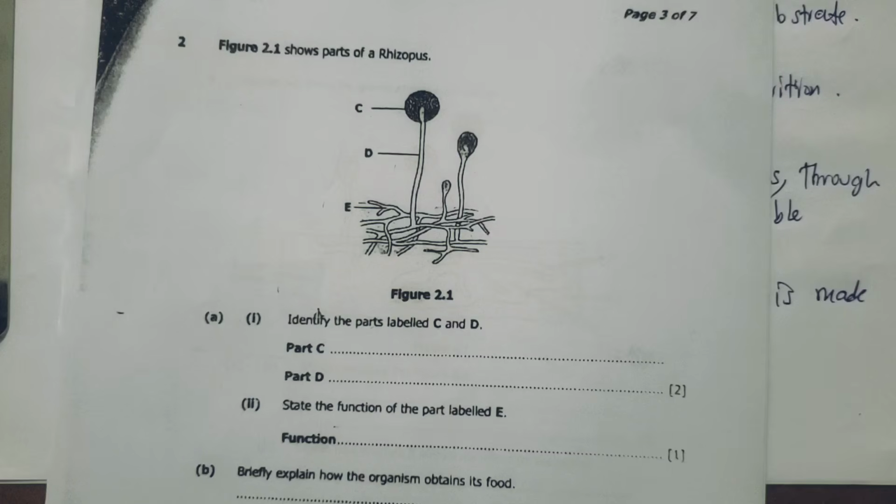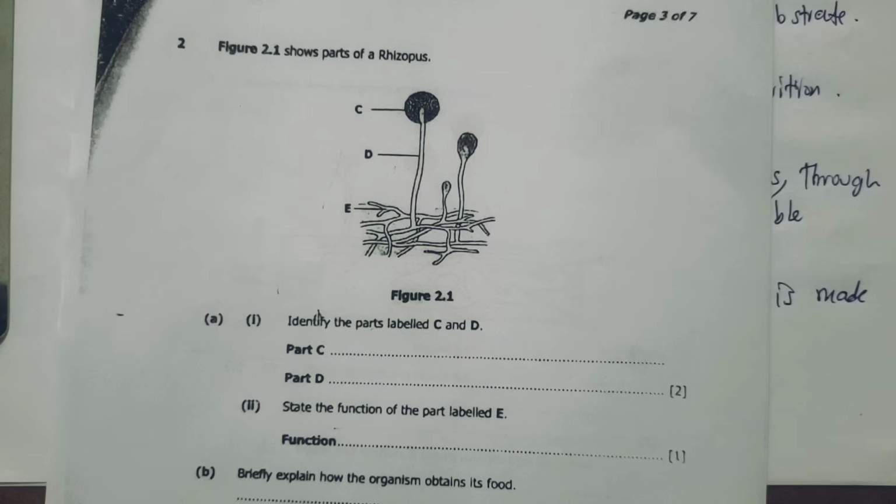For example, nutrients like nitrogen and oxygen. What happens? You understand that we get oxygen from plants. So when these fungi decompose dead and decaying matter, the plants now feed on those products.